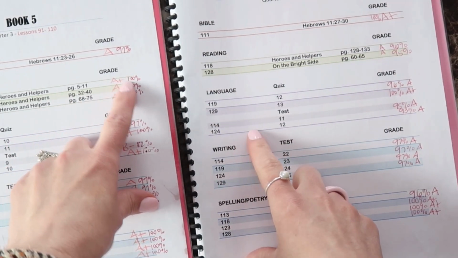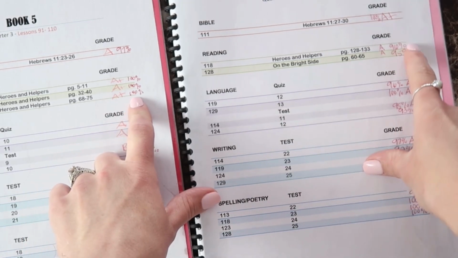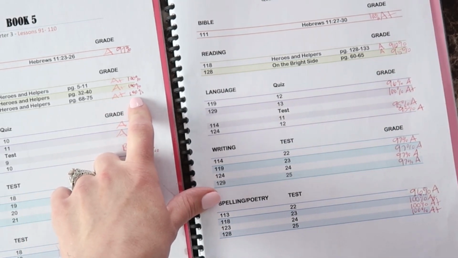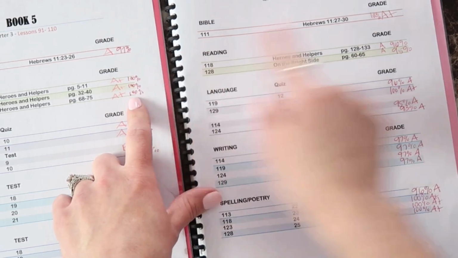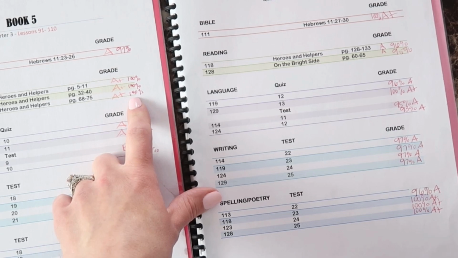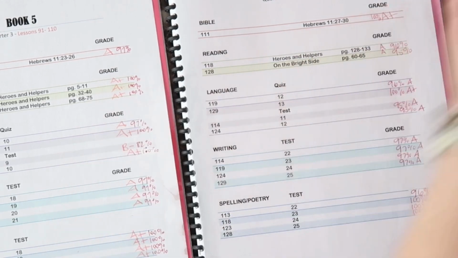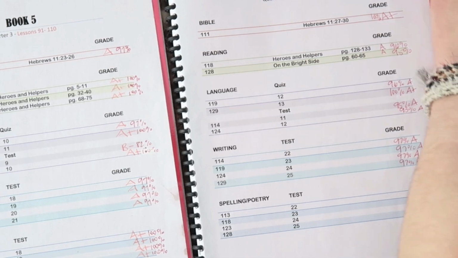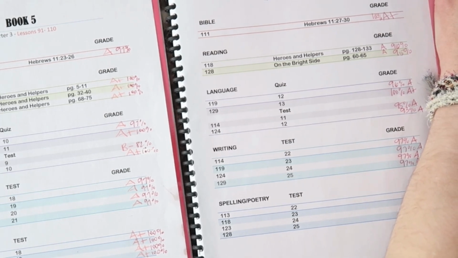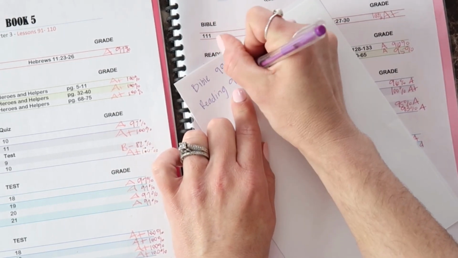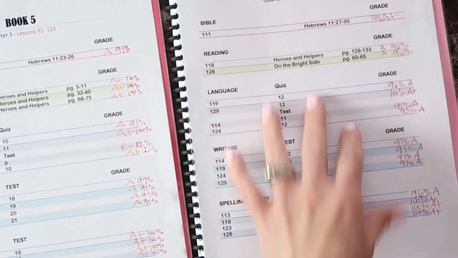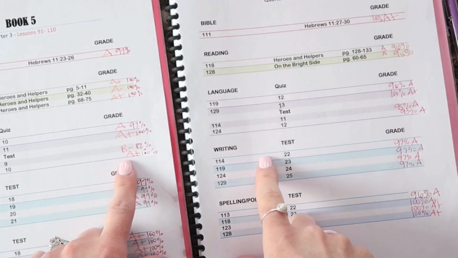And then I move on to reading. She has 3 100s, a 96, and a 95. So we're going to add all of these together. It's 491 divided by how many? 5. So divided by 5, it's 98.2. So it's just going to be 98. So we're just going to write reading here, and this is going to be a 98%. Then we're just going to continue all the way down the line.